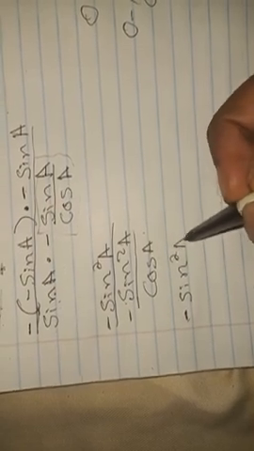So here all we have to do is say negative sine squared A over 1, multiplied by, remember we have this problem here which is coming from tan.